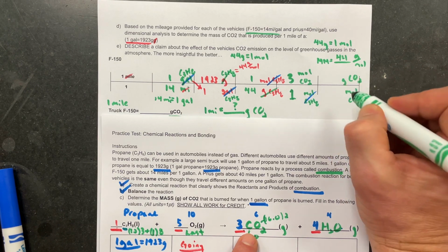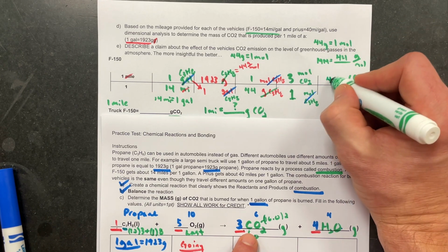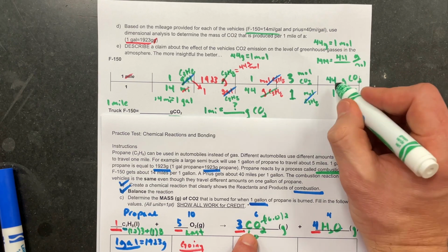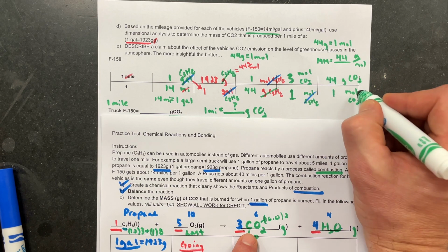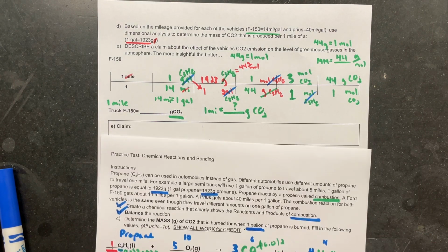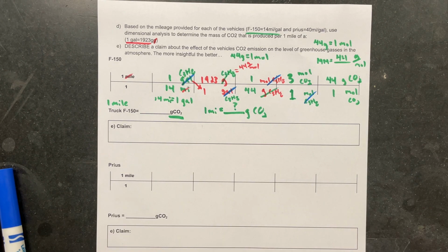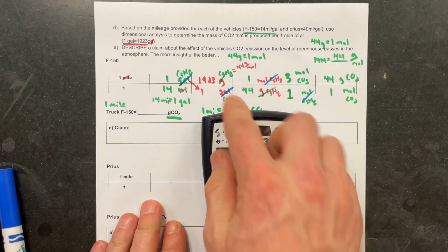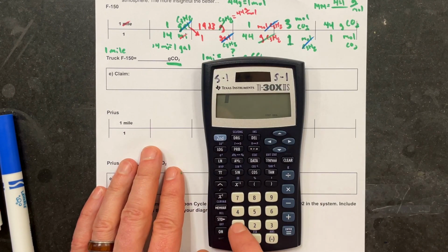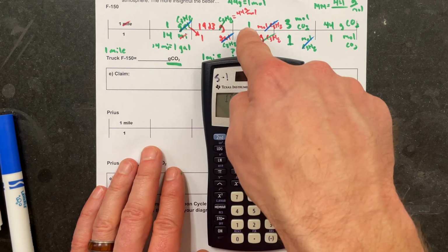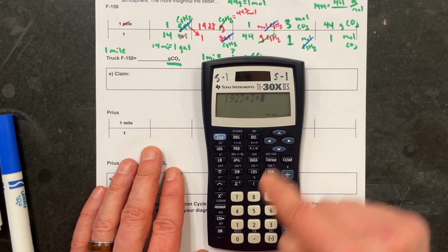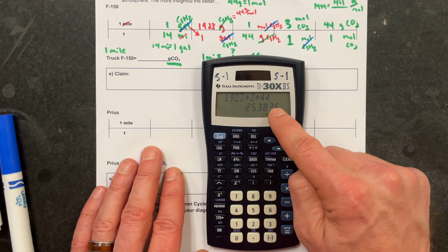So I'm going to put that right in here. My number in front of grams is 44. My number in front of moles is 1. So 44 grams CO2 per 1 mole of CO2. Now, if I plug all this into my calculator, here's how I would do that. I'm going to multiply everything on the top, 1923, times 1 times 1 times 3 times 44. Okay, I got a really big number.